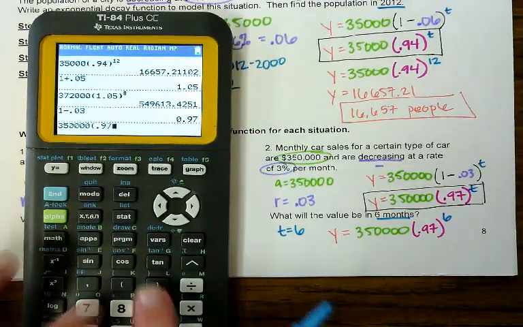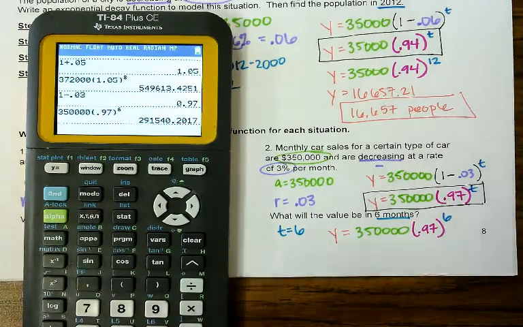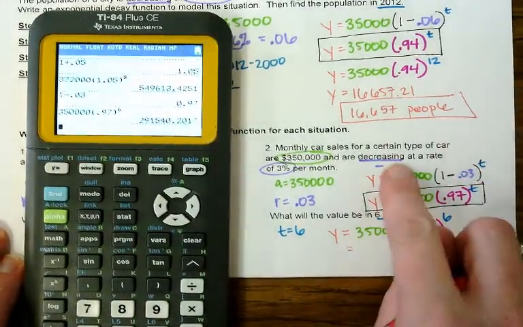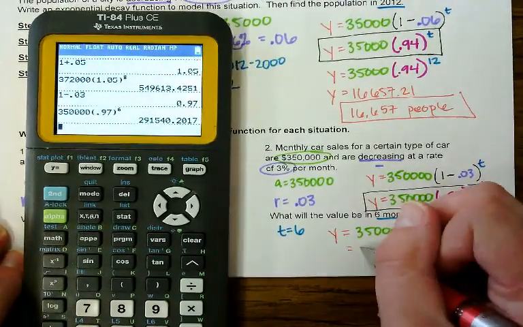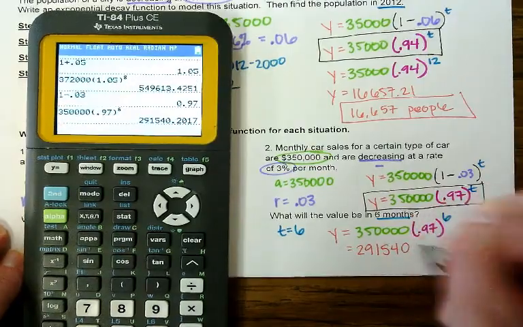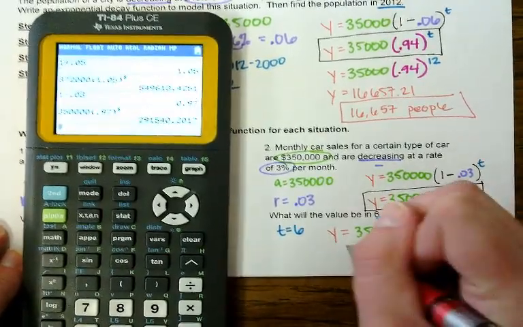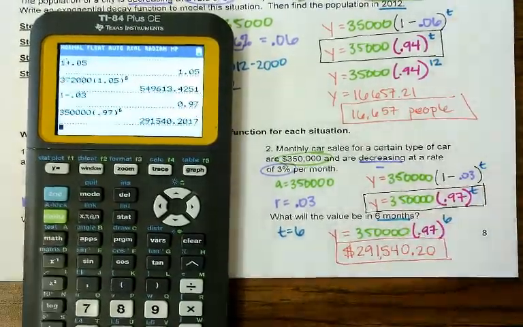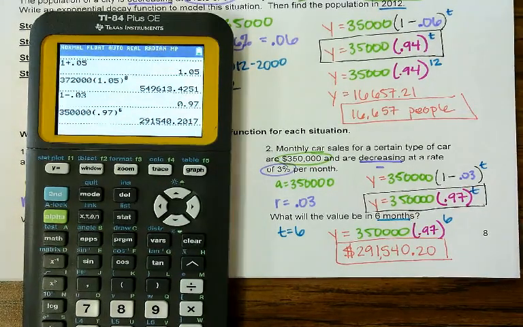And when we do that, wow, that's a big number. Oh, it's decreasing. Okay, so I guess these cars aren't so popular. So that's 291,540.20. So the new monthly sales, oh man, they're only selling $291,540.20 of that car every month. That's crazy. What kind of cars are these? Okay, so you guys feel good about this? Is this too bad, guys, to go and just plug it in and play?